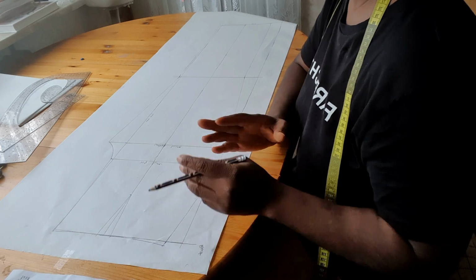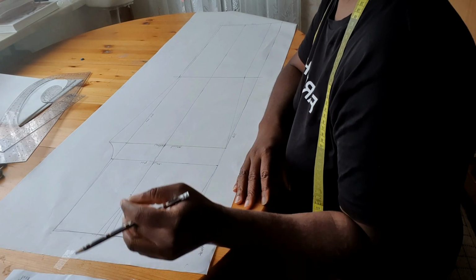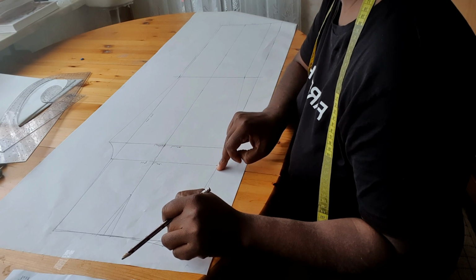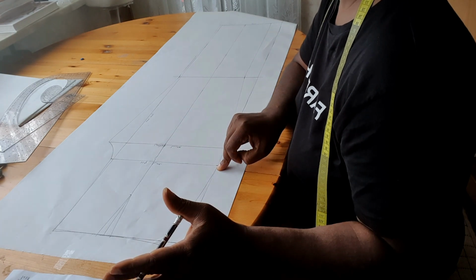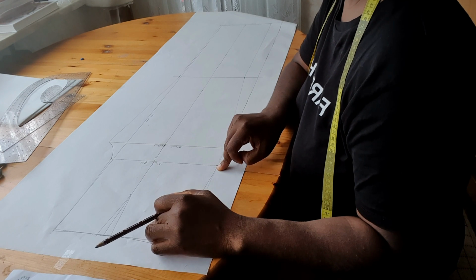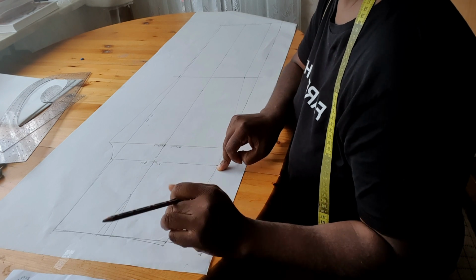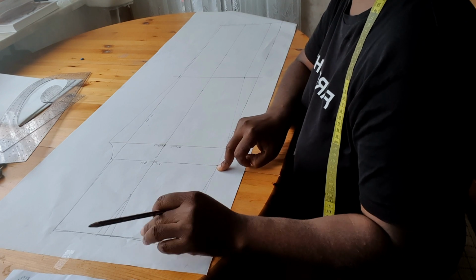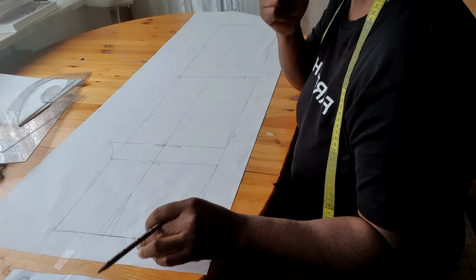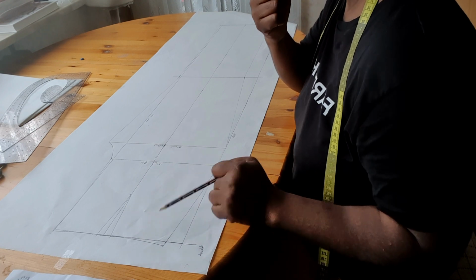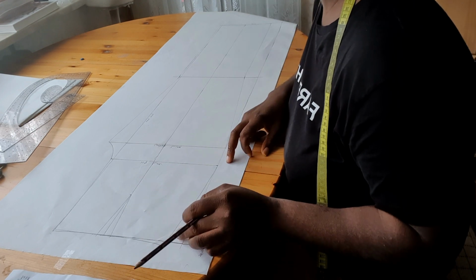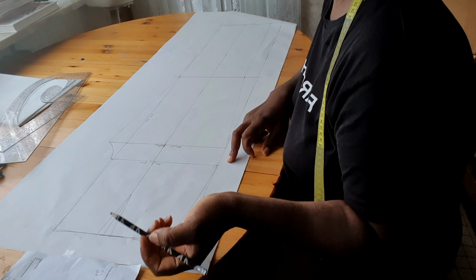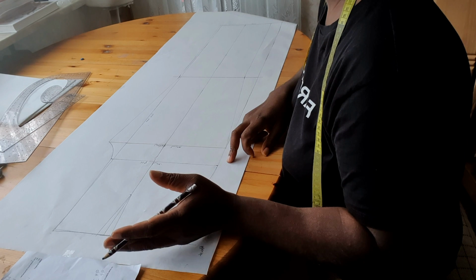How I got the figure I used for the front dart and the back dart, and also to shape the side of the trouser, is half of my hip measurement. I removed half of my waist measurement from half of my hip measurement to get the amount I used to create the dart and to shape the side of the trouser. So for instance, I used 94 centimeters, which is the hip measurement.